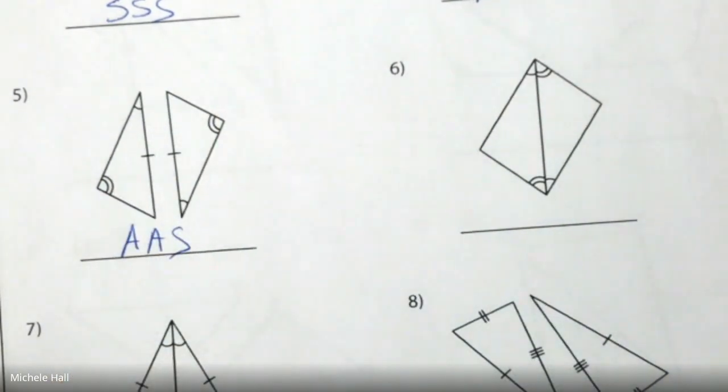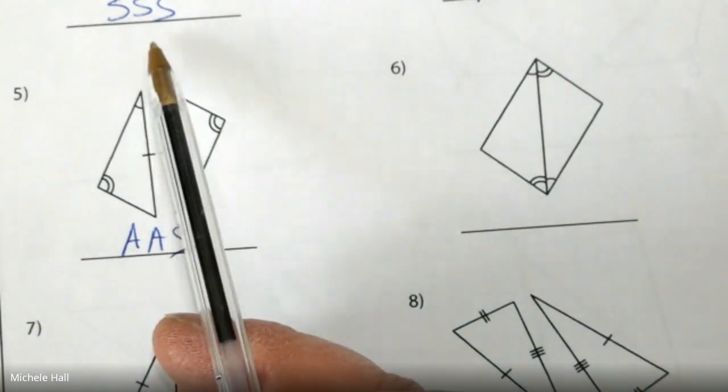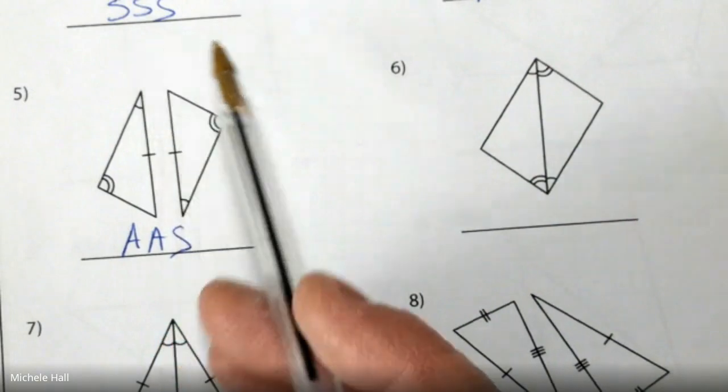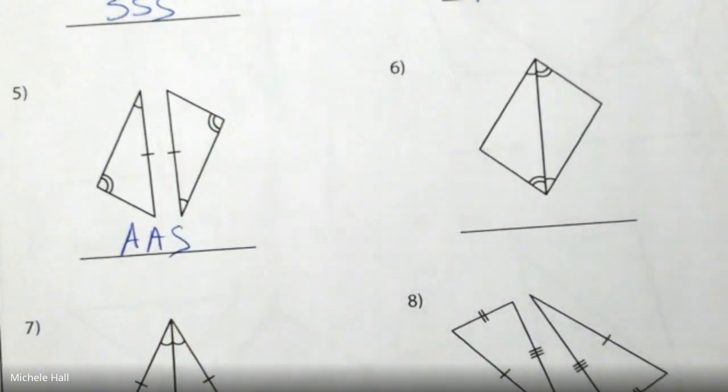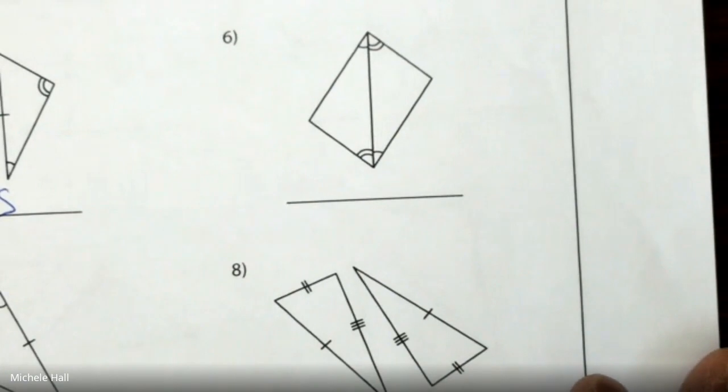We're trying to prove if these triangles are congruent. So angle, angle, side, side, side, side, angle, side, angle. Those are all ways to tell us that these triangles are congruent. How about number 6, Annabelle?